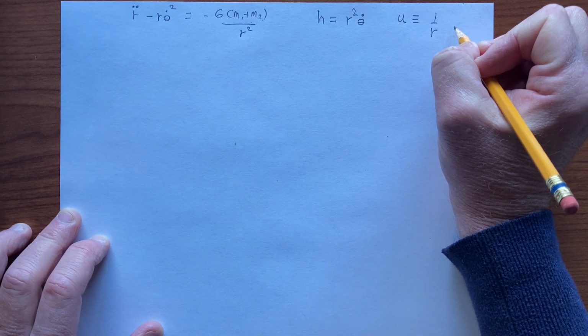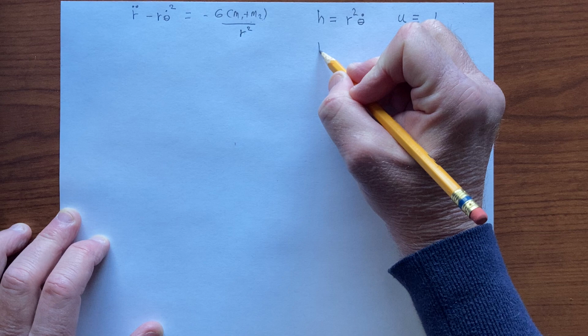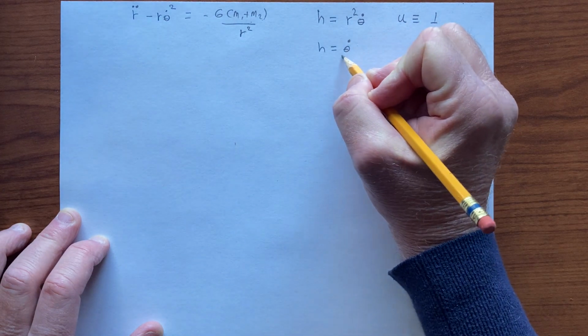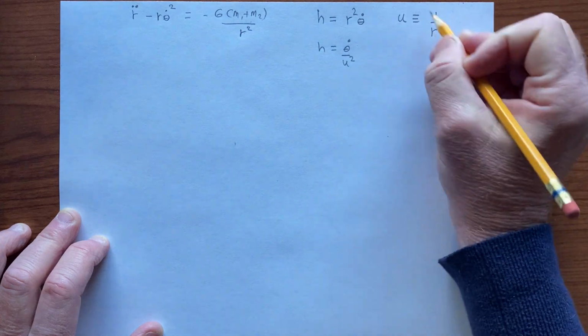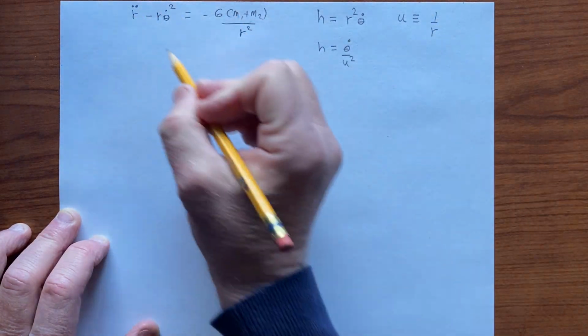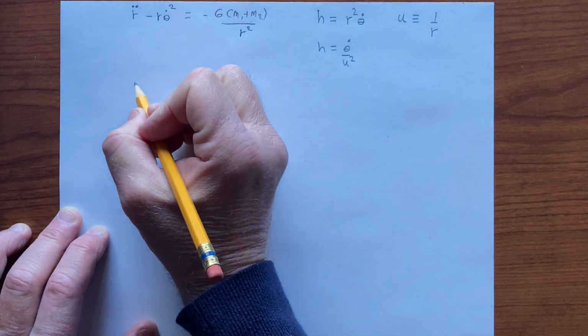And so h then becomes theta dot over u squared, given this. And let's try to replace this with u, because it's easier to solve the equation in terms of u.